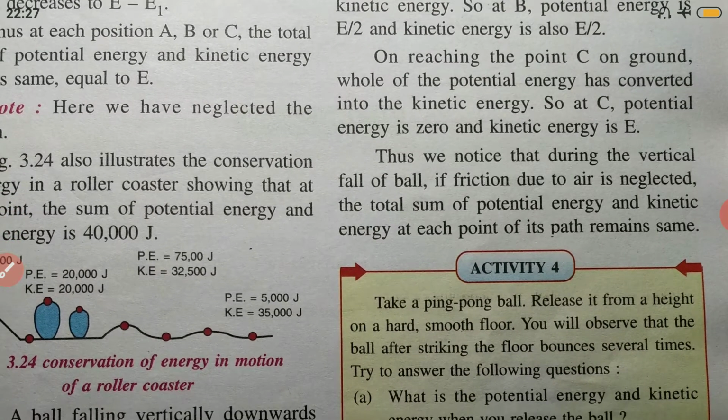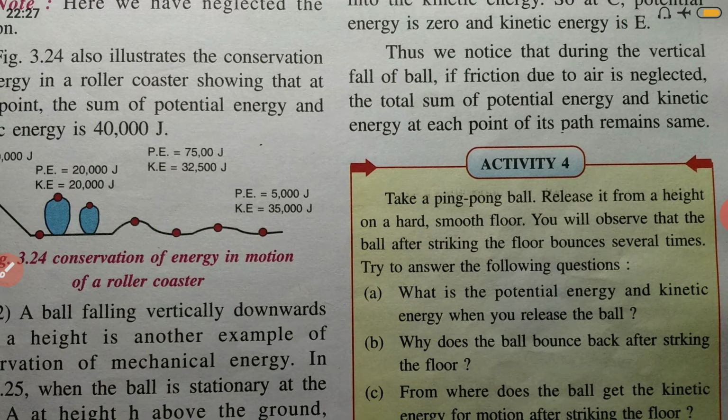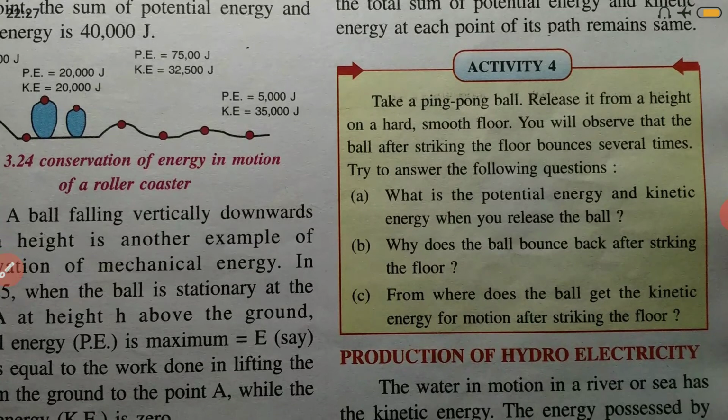Thus, we notice that during the vertical fall of a ball, when friction due to air is neglected, the total sum of potential energy and kinetic energy at each point remains the same, right? So, this activity you can read and try to do at home.